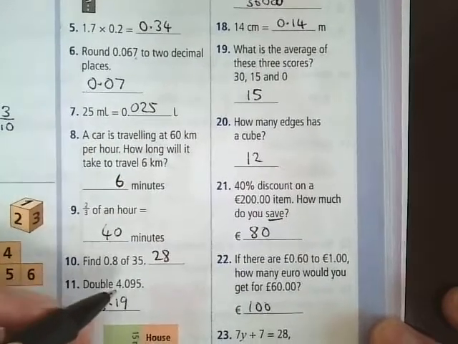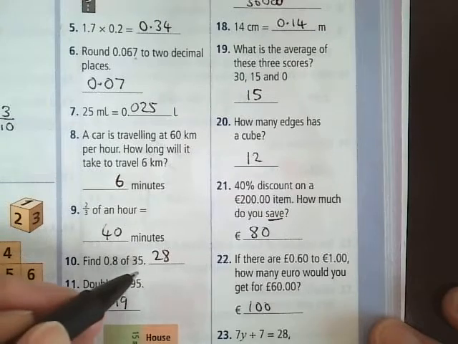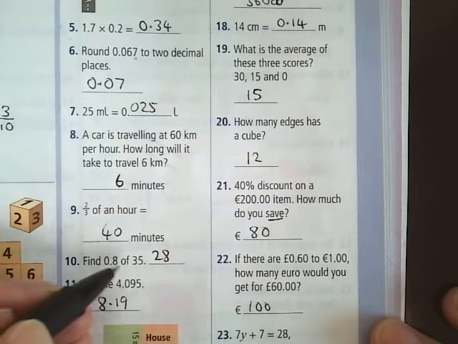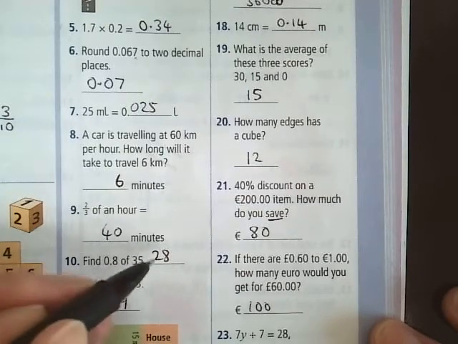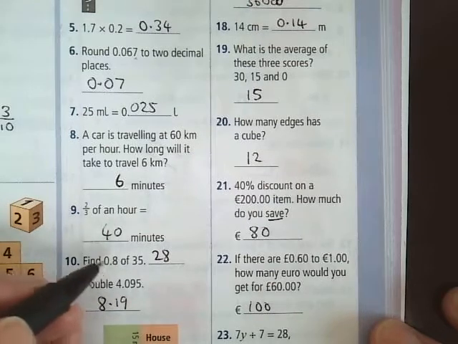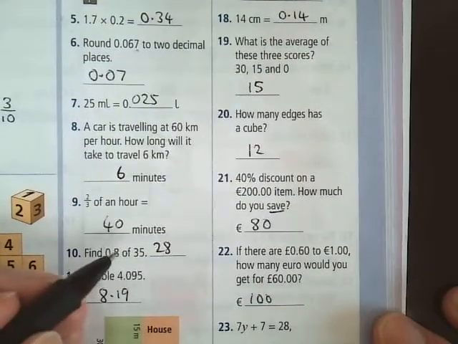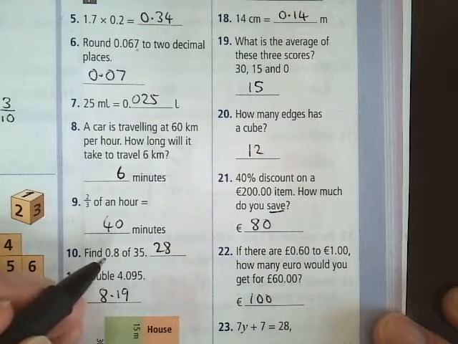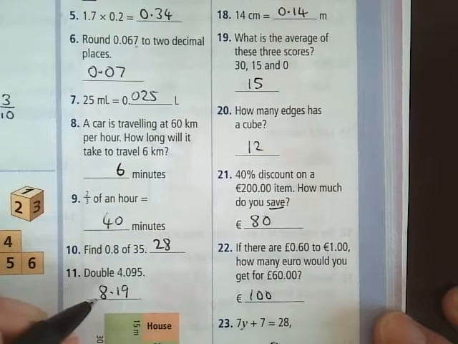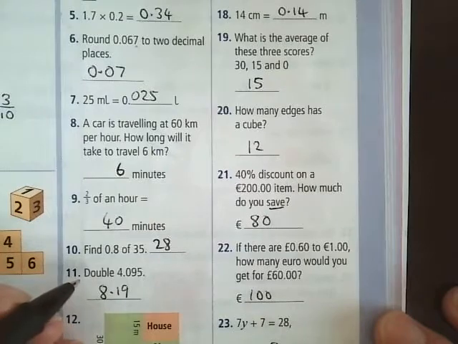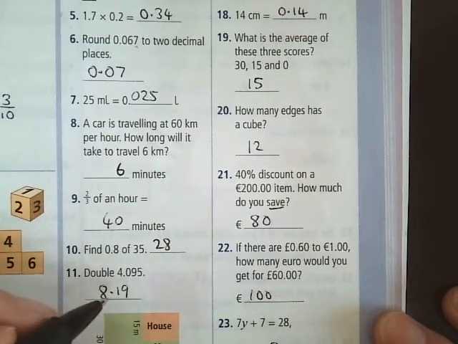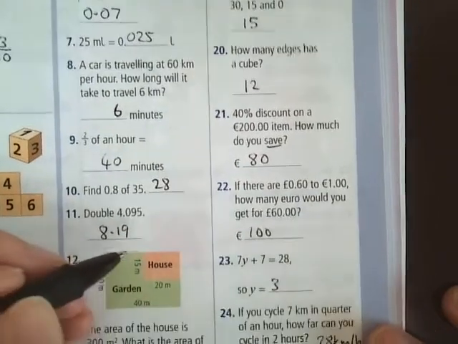Question 10. Find 0.8 of 35. You multiply 0.8 by 35. You get 28. Or you can get 8/10 of 35 or 4/5 of 35. That's probably the easiest way. 4/5 is also equal to 0.8. Question number 11. Double 4.095 is 8.19.